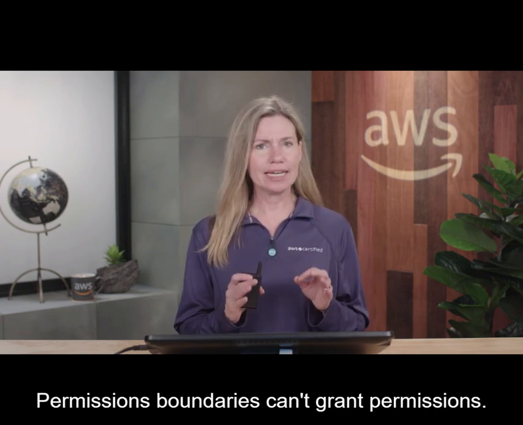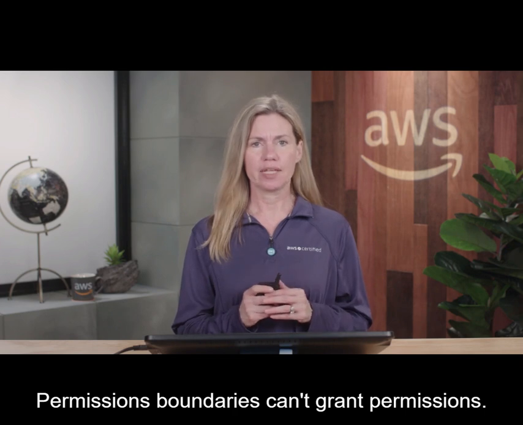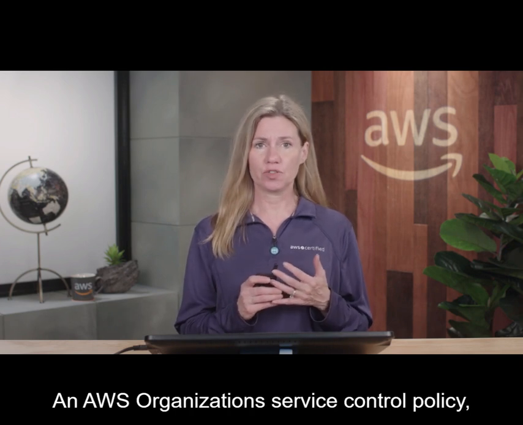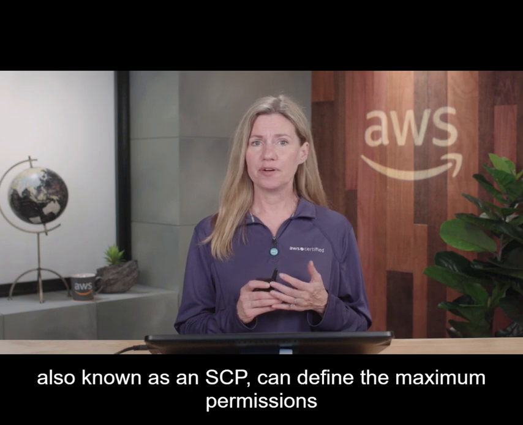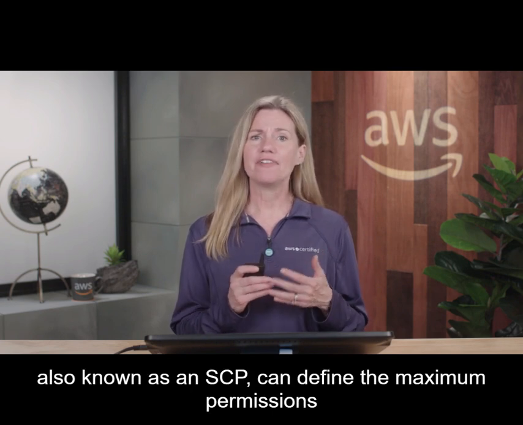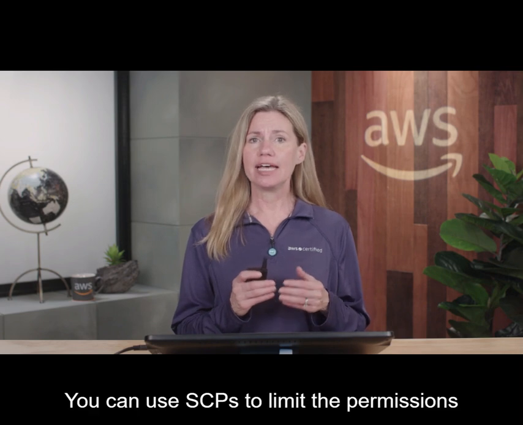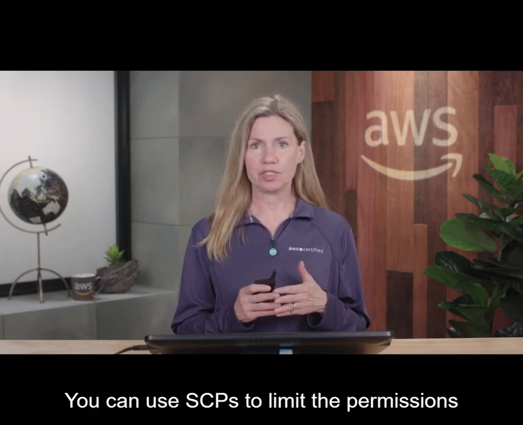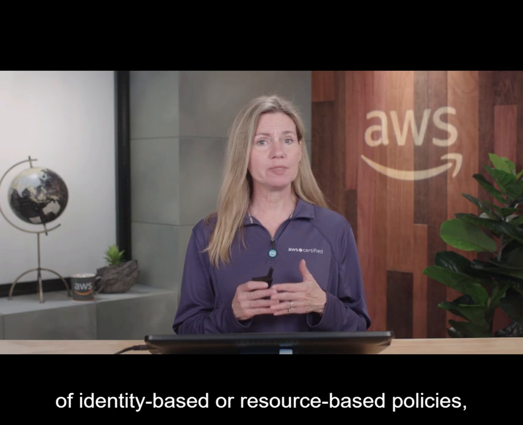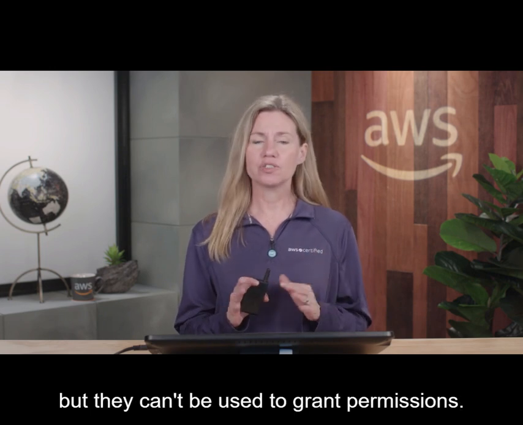Permissions boundaries can't grant permissions. An AWS Organizations Service Control Policy, also known as an SCP, can define the maximum permissions for account members of an organization or an organizational unit, or OU. You can use SCPs to limit the permissions of identity-based or resource-based policies, but they can't be used to grant permissions.